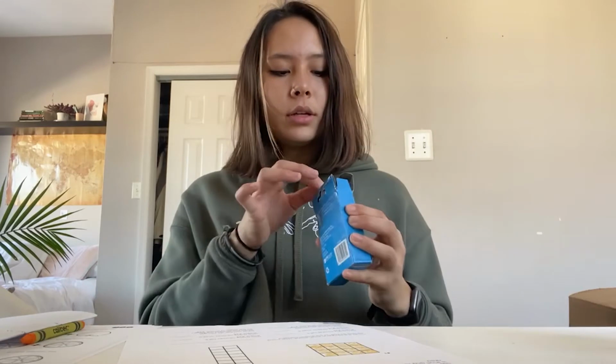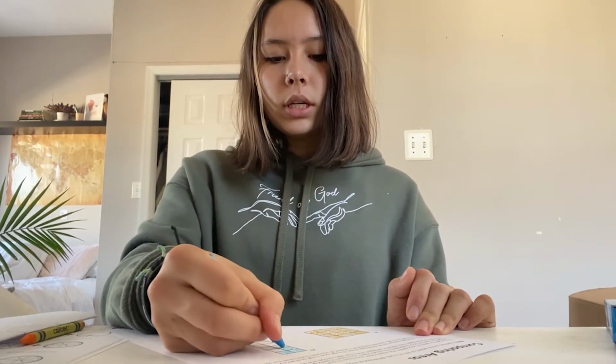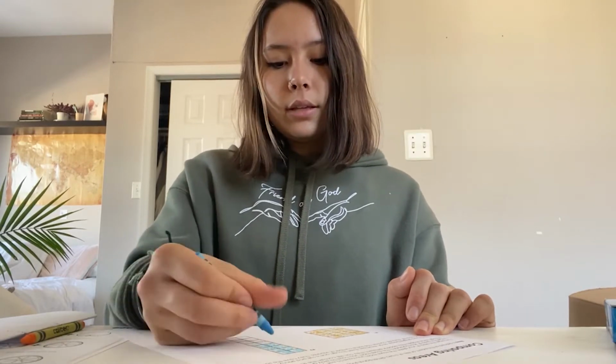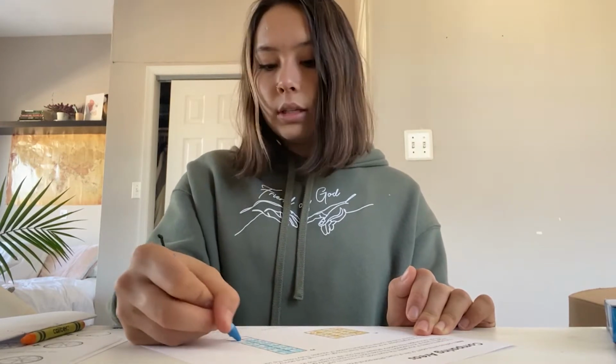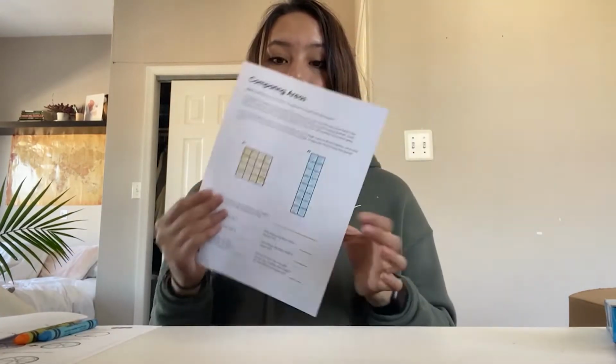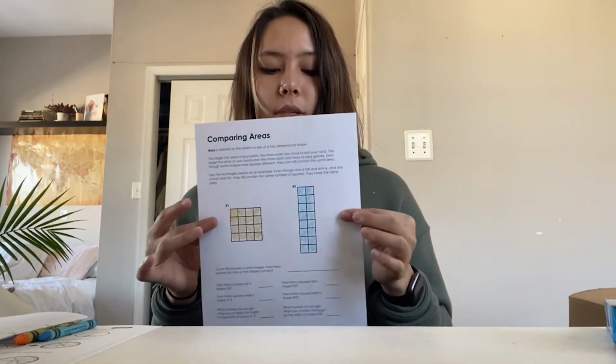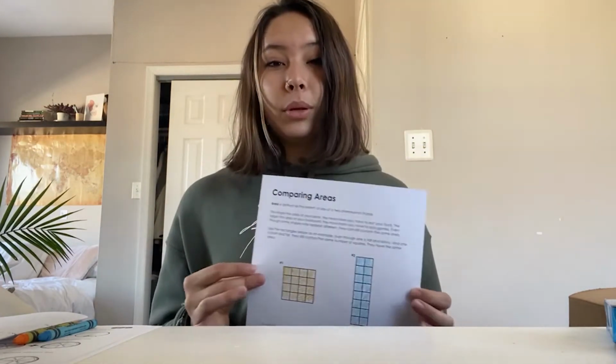And now I'm going to color in the blue one and see. So 1, 2, 3, 4, 5, 6, 7, 8, 9, 10, 11, 12, 13, 14, 15, 16. So that sounds like the same number, that these both have 16 squares, which means they're the same area. But it took a little bit long to count all of those squares up to figure out the area.